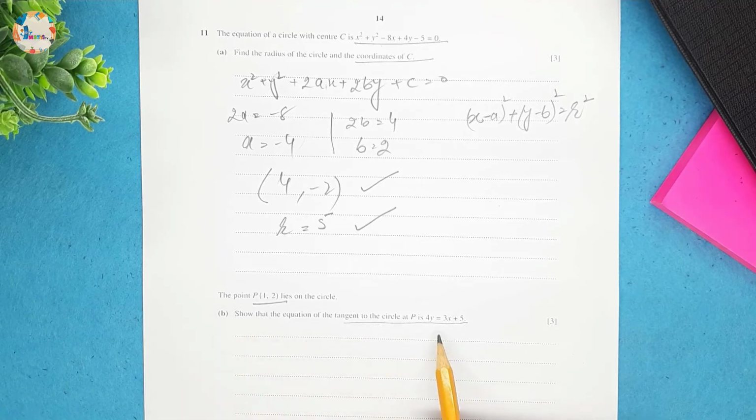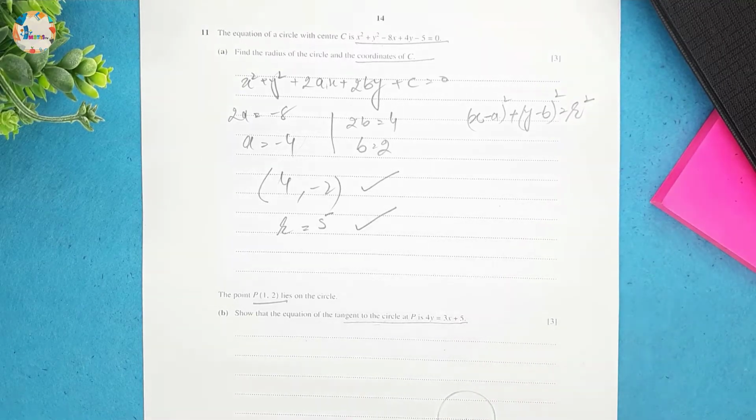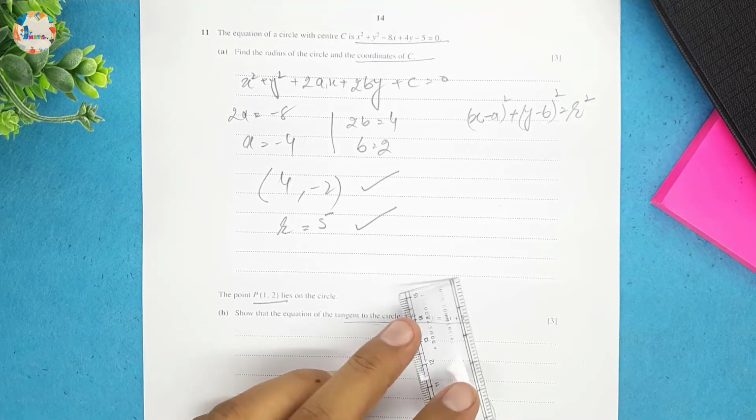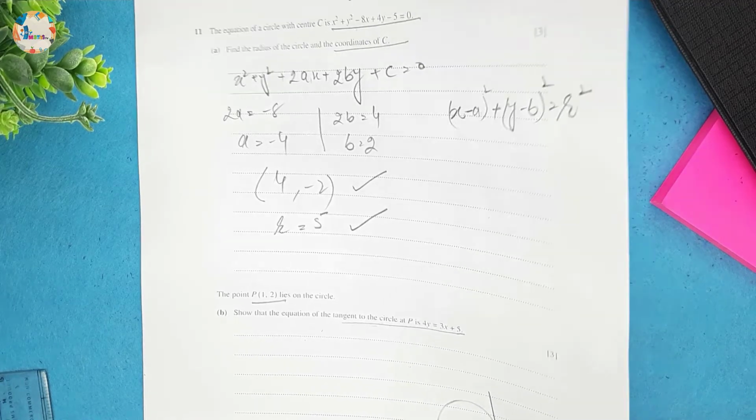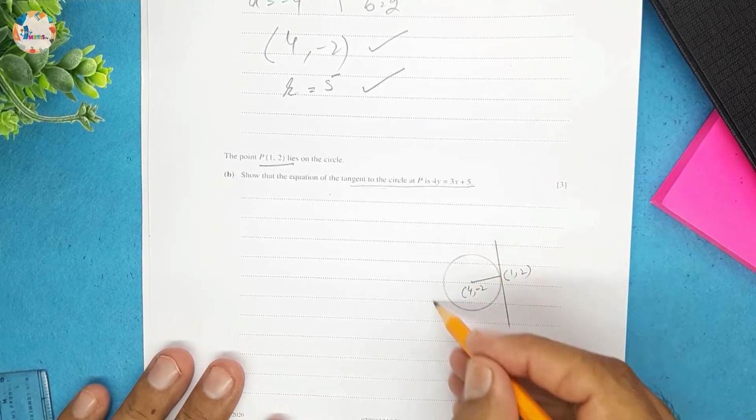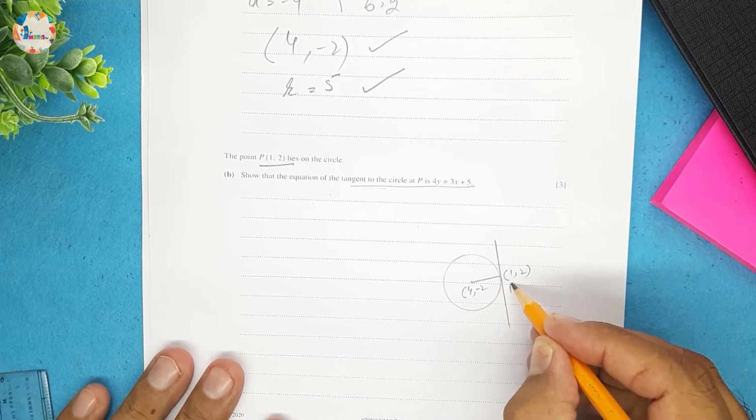For part B, we will be finding the gradient. Basically we have to draw a circle, so I'll quickly draw a simple circle, and this one we can take as the tangent. This is the center point, and the coordinates of the center are (4, -2), and this is the radius r, and this point is (1, 2). This is also given. I'll move the page upward. So this is the circle drawn, the center, and the point P is this one.